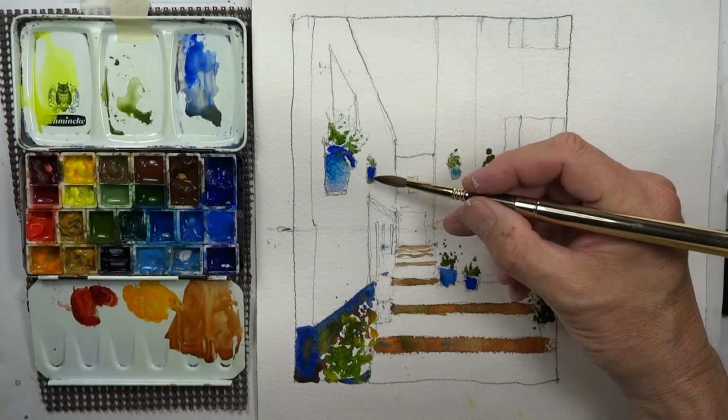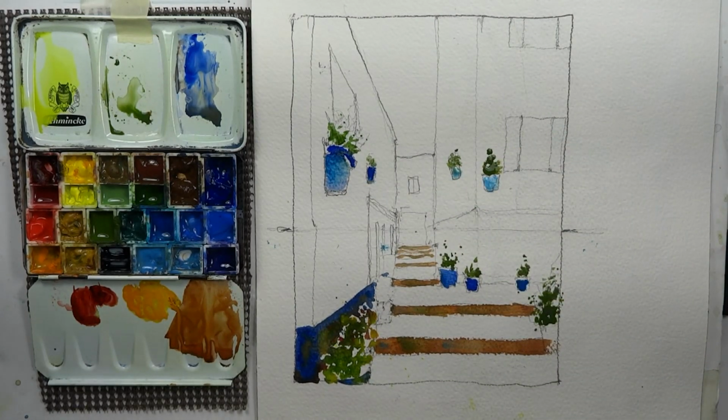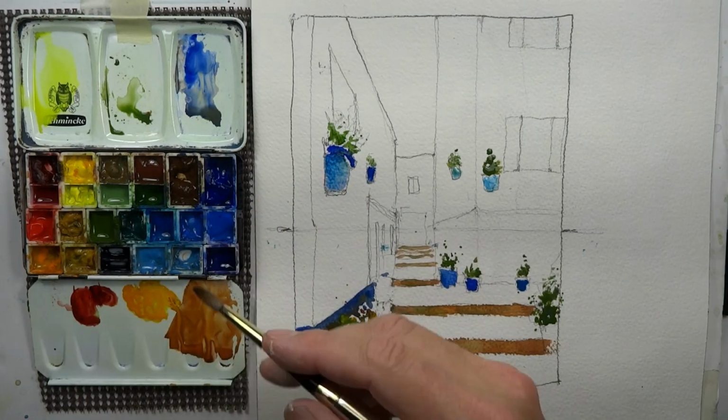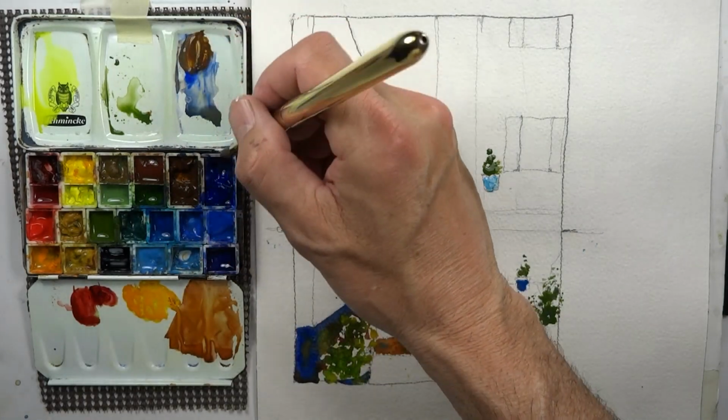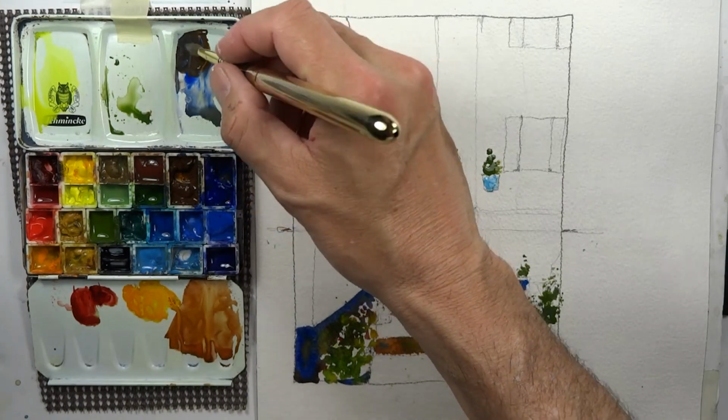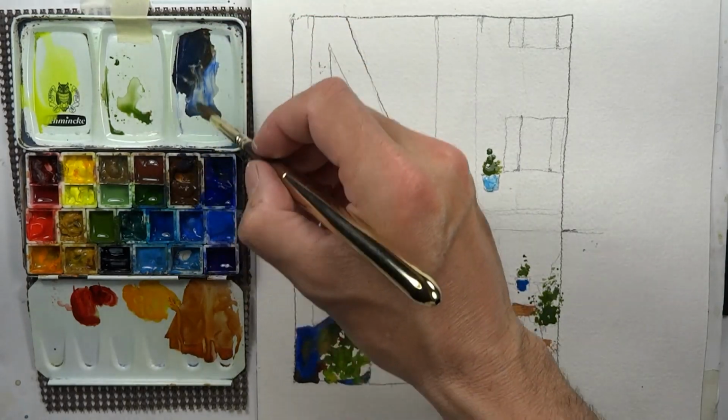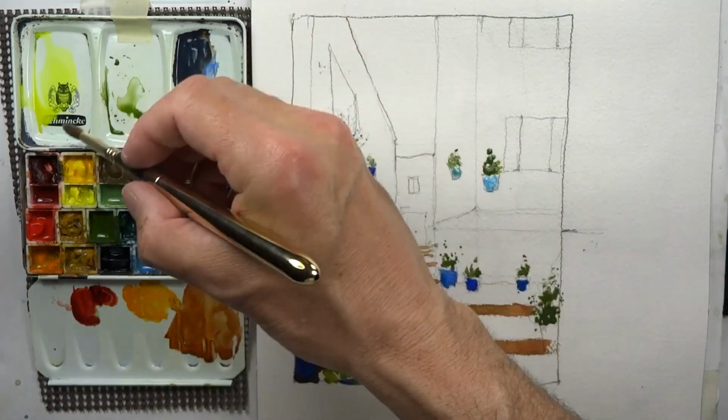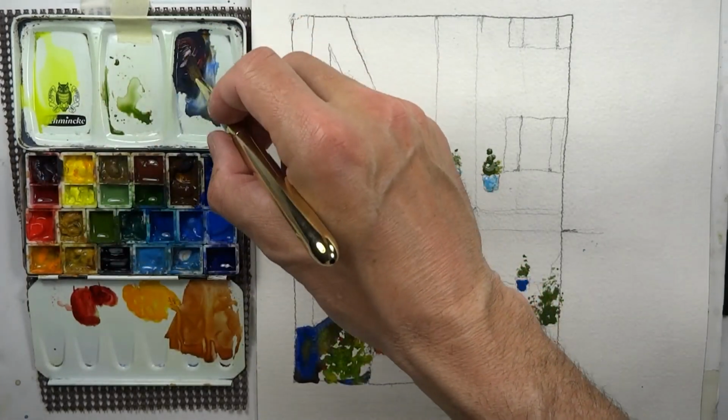Use different colors. I tend to try to, once in a while, introduce a new color into my palette if I can. And we're going to do some darks here. So when you mix darks, you can always go with your burnt umber, French ultramarine blue, and a little bit of alizarin crimson, and that makes a great dark.